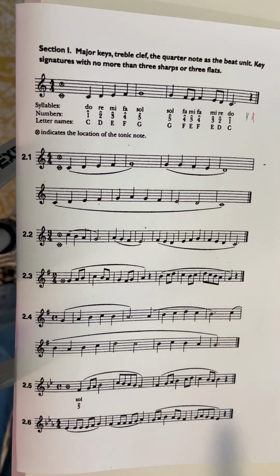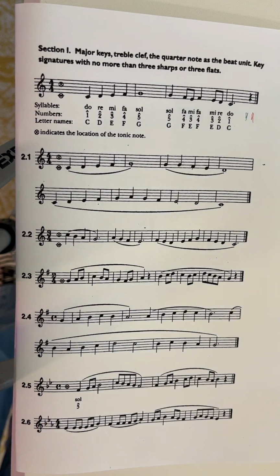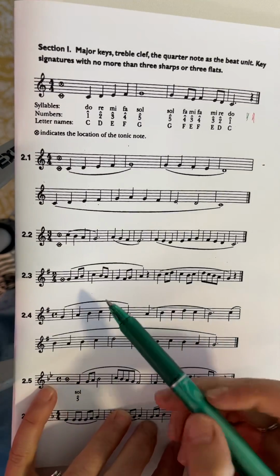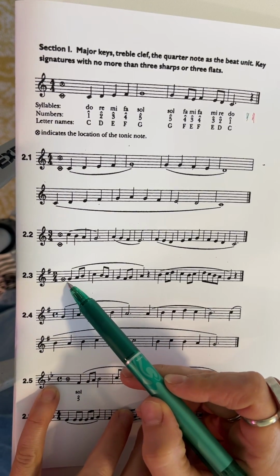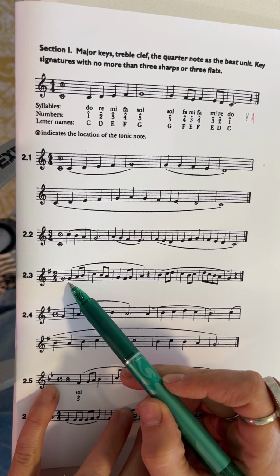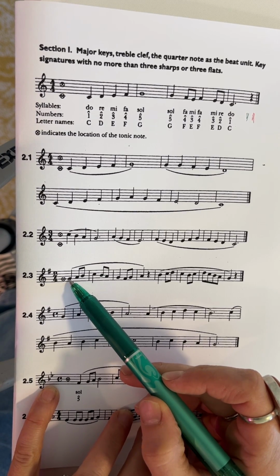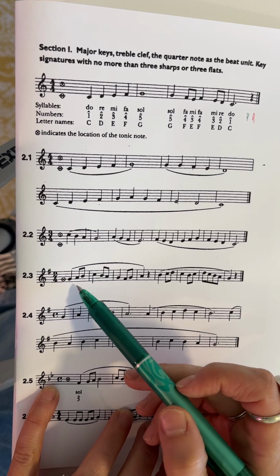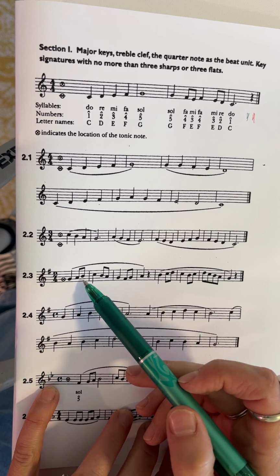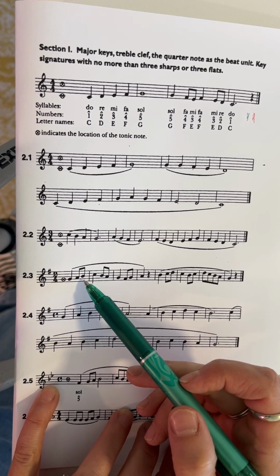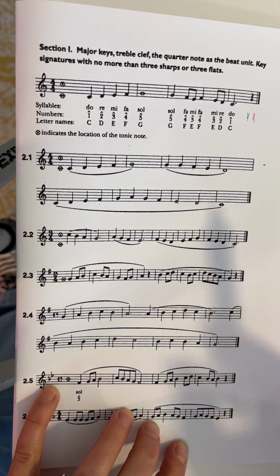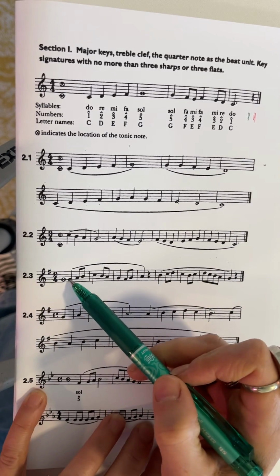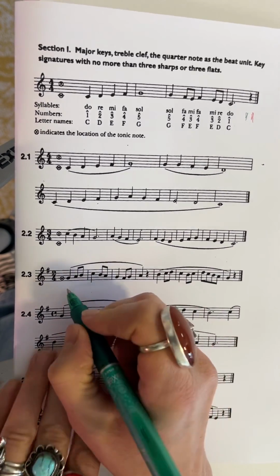Don't worry too much. I'm just going to kind of say these things. With time, stuff will become more and more meaningful to you. So that means that our G will be do, A is re, B is mi, and so on and so forth. So this first note that we have here, G, we're going to sing as do.